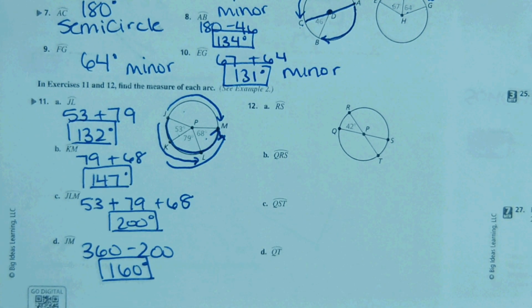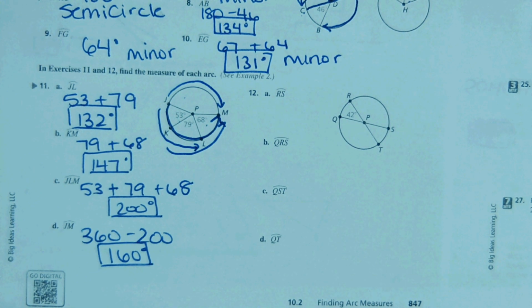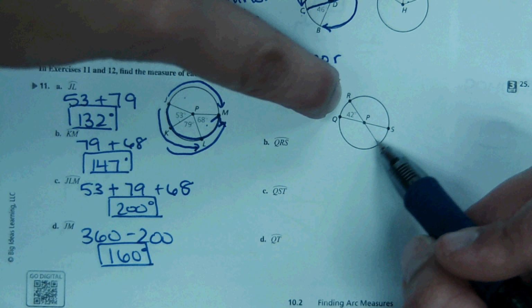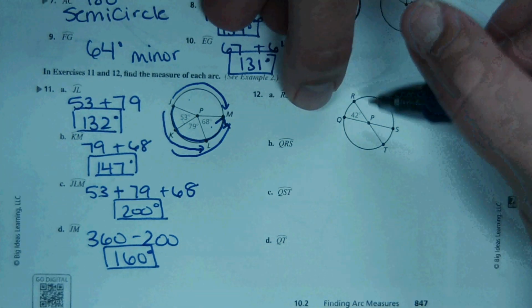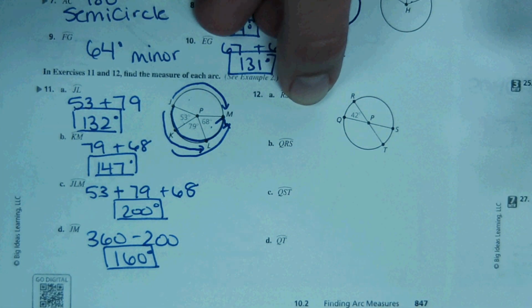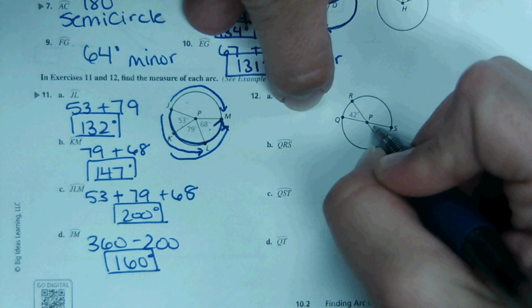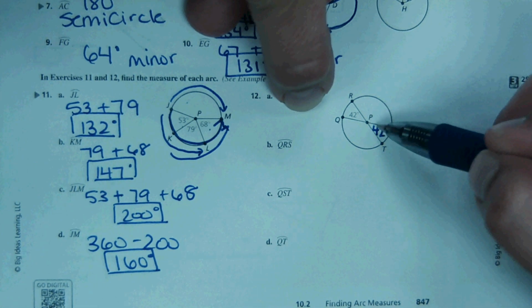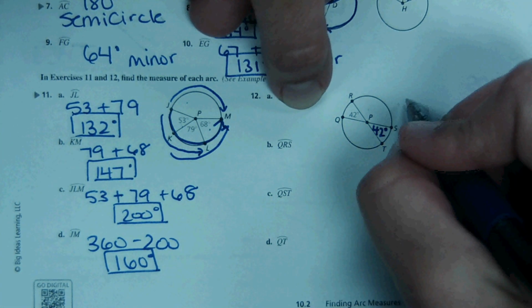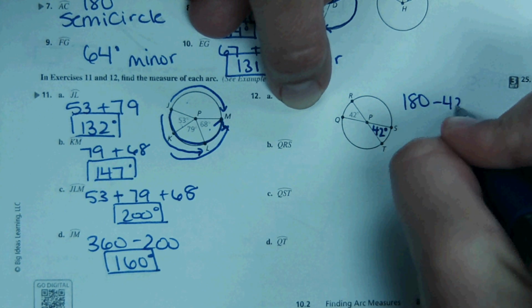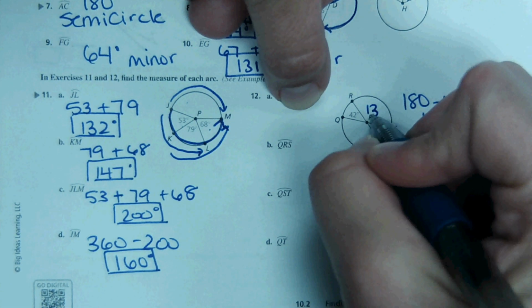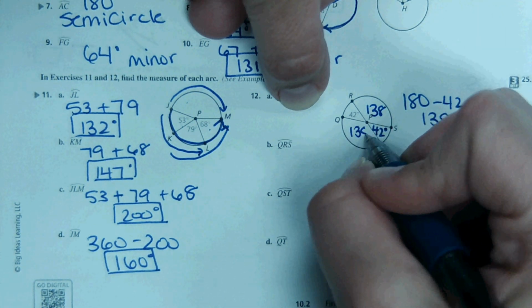Okay, for number 12, we're not going to go through each individual question, but here's an example where they only give you one measure, but they want you to find a lot of other things. Remember, vertical angles are equal, even inside a circle. So if this is 42 degrees, this is 42 degrees. And then also linear pair add up to 180. So you can do 180 minus 42 to find this one, which would be 138. And then vertical angles are equal, so this would be 138 here.